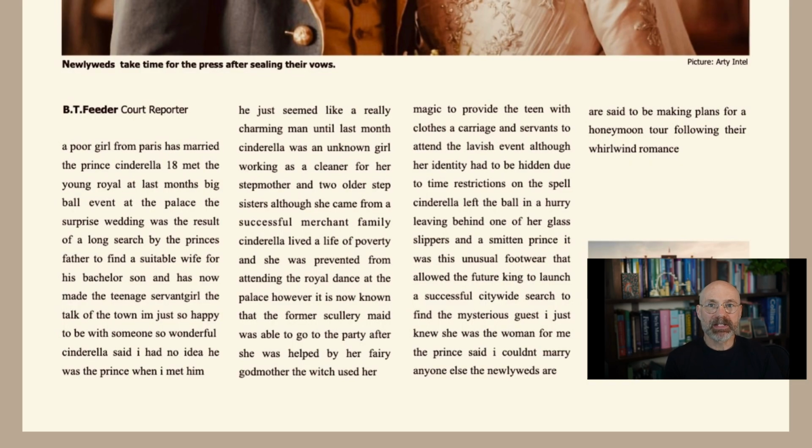In fact, let's see if I can read that text without the punctuation. Let's go. A poor girl from Paris has married the Prince. Cinderella met the royal young at last month's big ball event at the palace. The surprise wedding was the result of a long search by the prince's father to find a suitable wife for his bachelor son, and has now made the teenage servant girl the talk of the town. I'm just so happy to be with someone so wonderful, Cinderella said. I had no idea he was the prince when I met him.